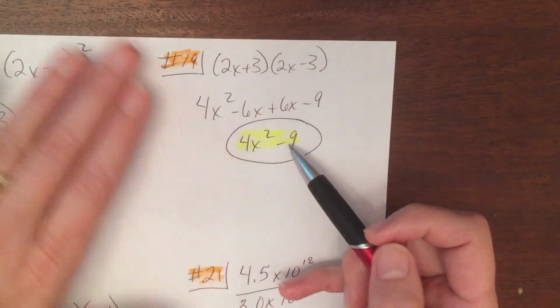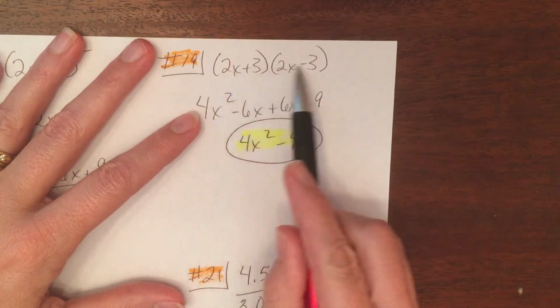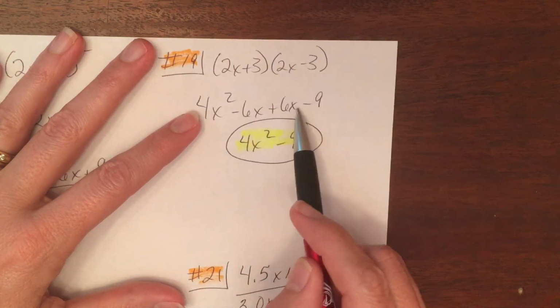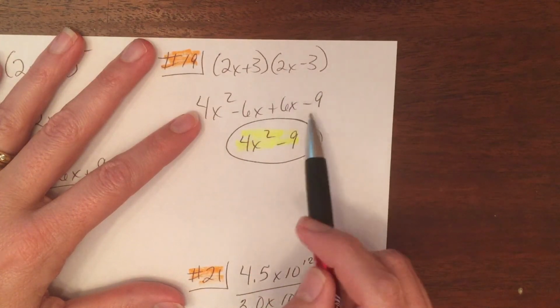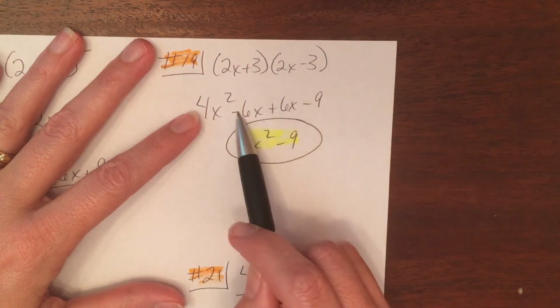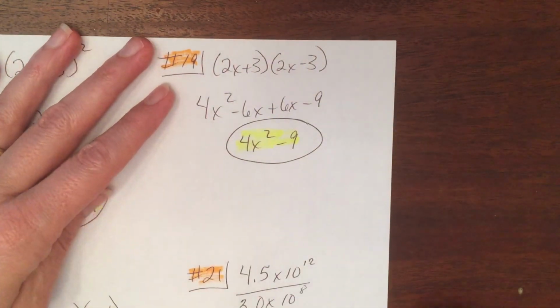Number 19 is another FOIL problem. 2x times 2x is 4x squared. 2x times negative 3 is negative 6x. Positive 3 times 2x is positive 6x. Positive 3 times negative 3 is negative 9. Negative 6x and positive 6x make 0 x's, so I'm just left with 4x squared minus 9.